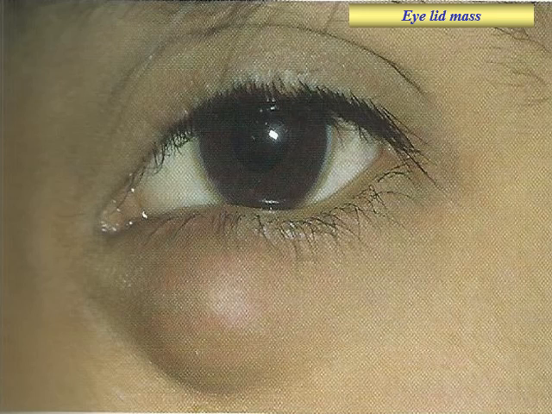This slide shows the clinical presentation of the patient. Note that the skin over the lesion is within normal. No signs of acute inflammation. And this is consistent with the complaint of the patient that he has this mass for months. Note the site of the mass. It is not related to the lacrimal sac.